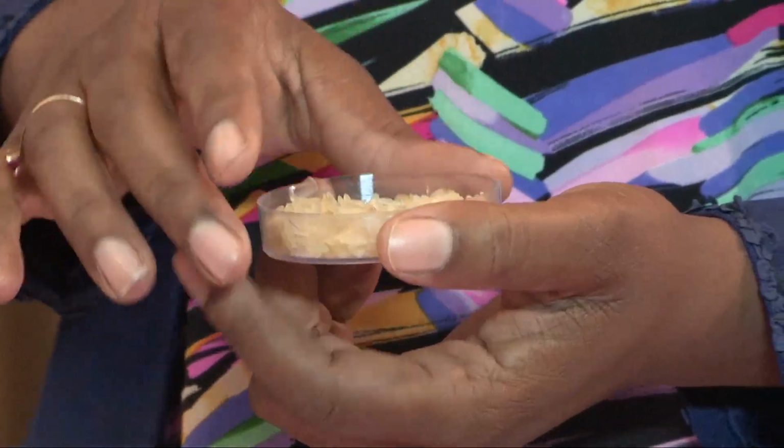Here's another solid. This is rice. A bit different to the ones we would have looked at earlier. But what are the physical properties? Texture. It feels grainy, so there are grains.